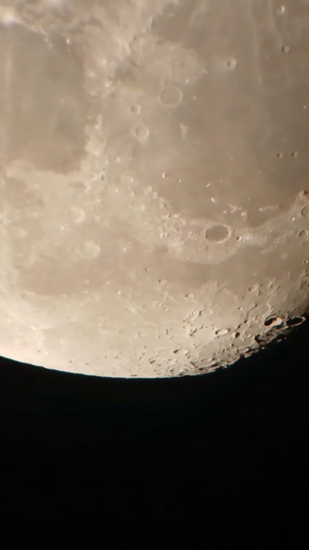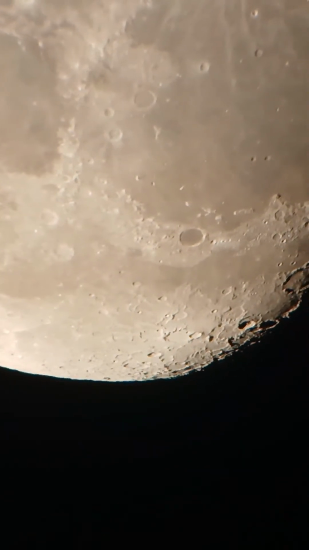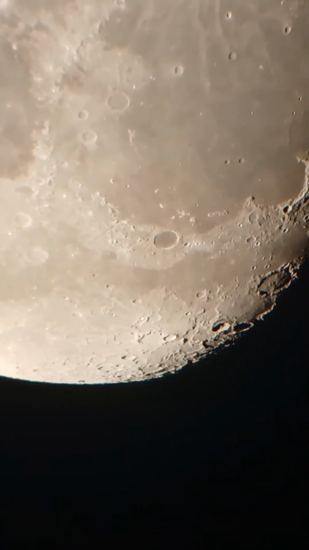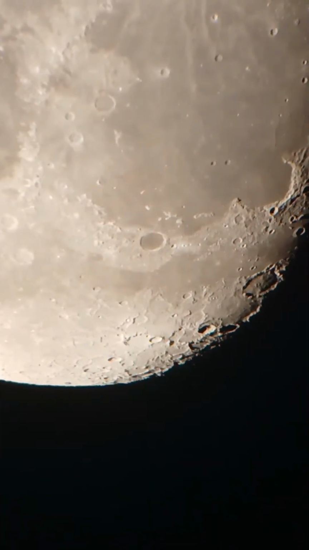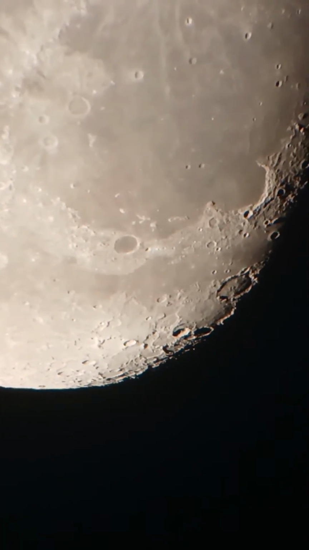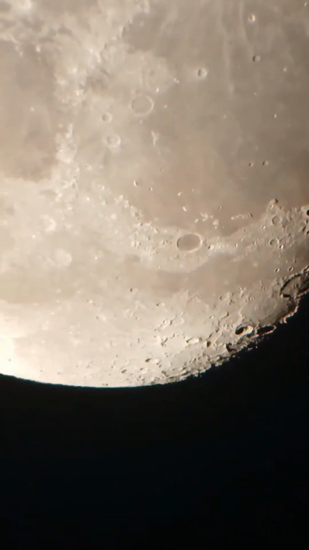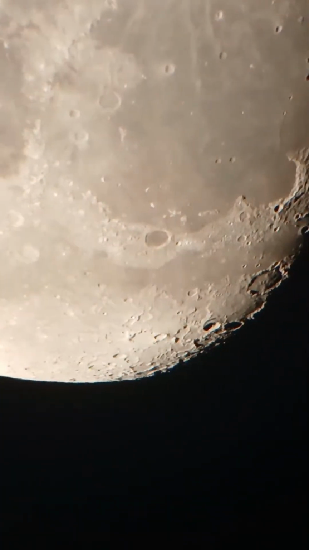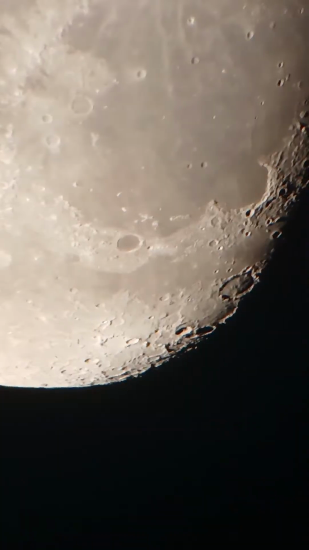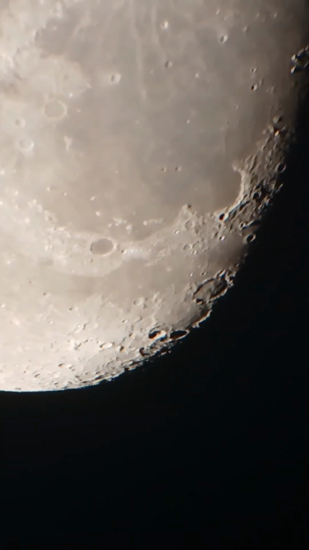To the right-hand side, you'll see a darkened area that kind of looks like a valley pointing towards Aristotle. That is Alpine Valley. And below Alpine Valley and Plato Crater, which is that really large, quite dark one in the center of your screen, just below that whole line of darkened area, is the Sea of Cold.